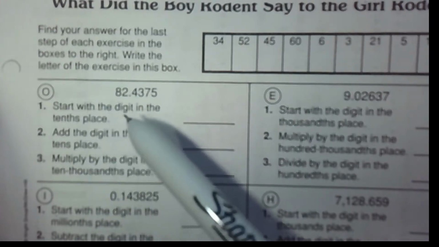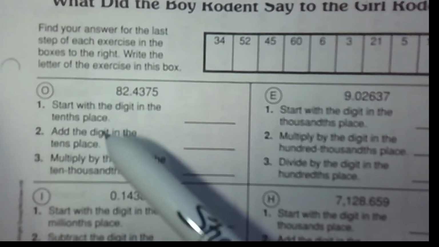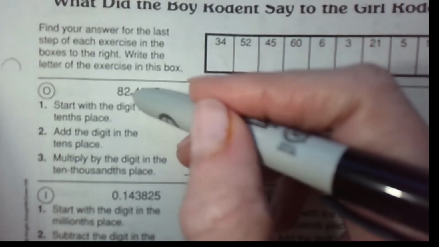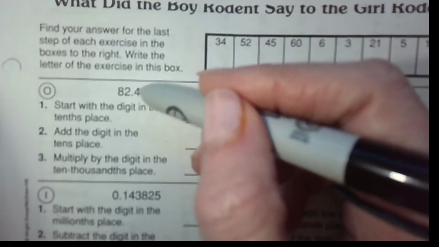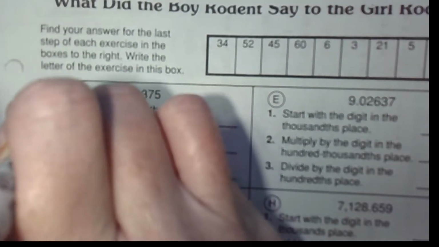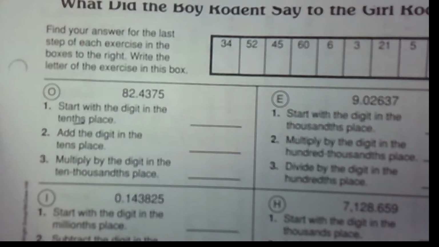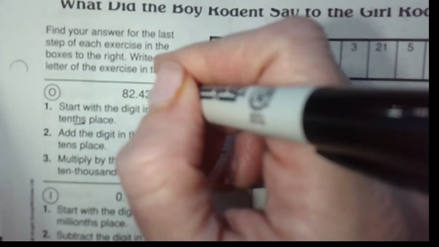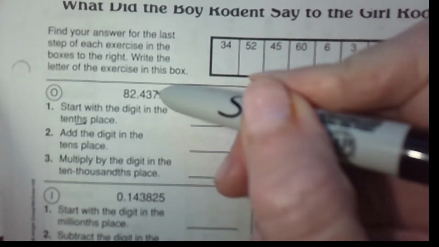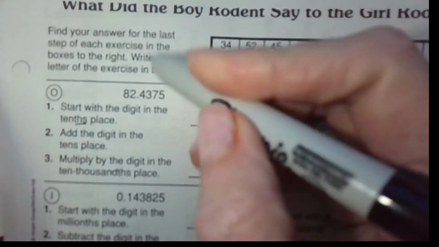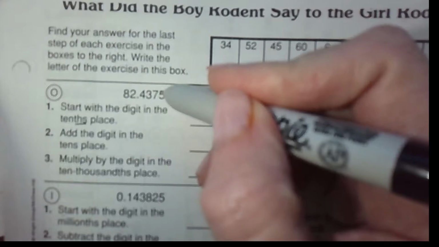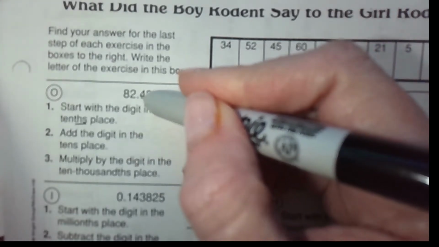So start with a digit in the tenths place. Recall when you're talking about decimal numbers that if it has that TH, whether it's tenths, hundredths, thousandths, and so forth, that the TH is going to indicate that it is to the right of the decimal point, or behind the decimal point. So the digit in the tenths place, that's the first one out.